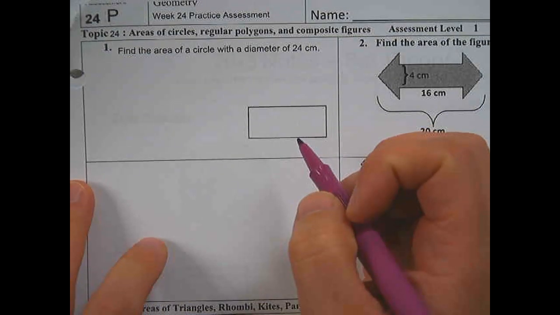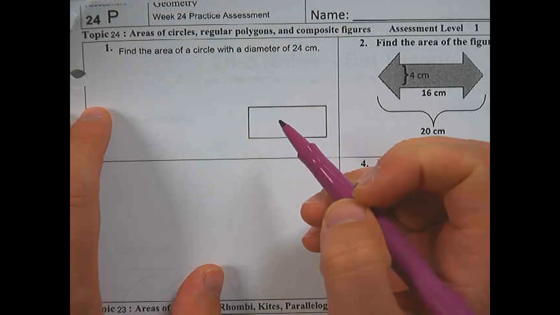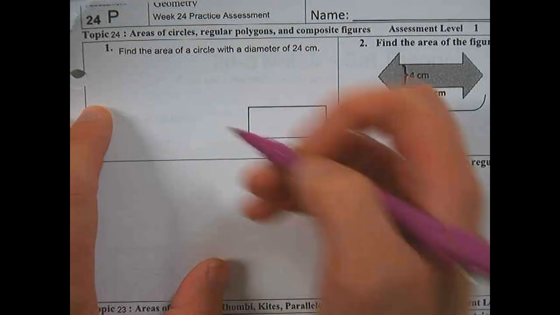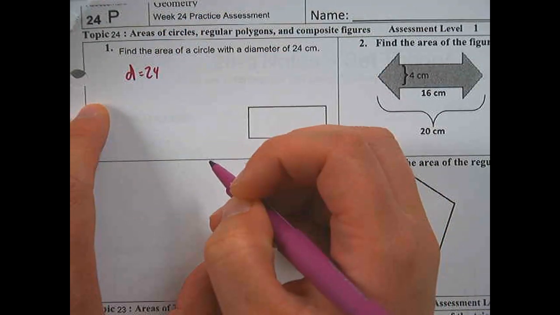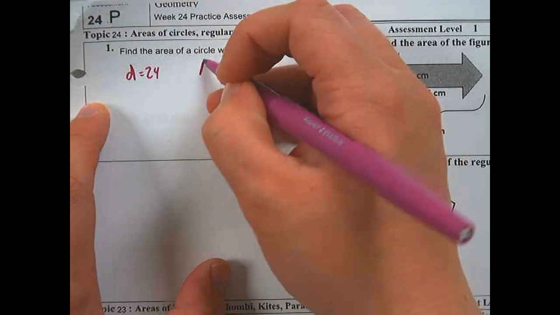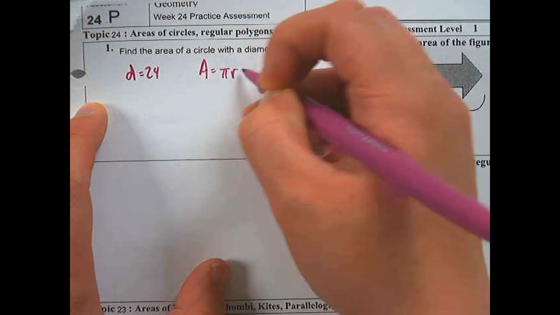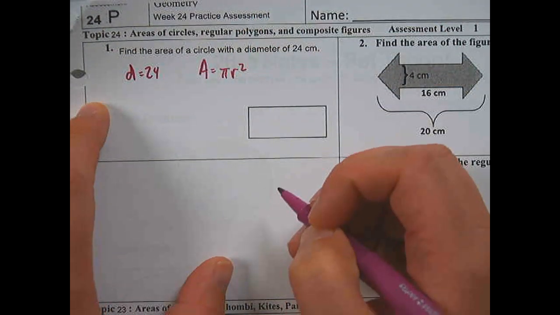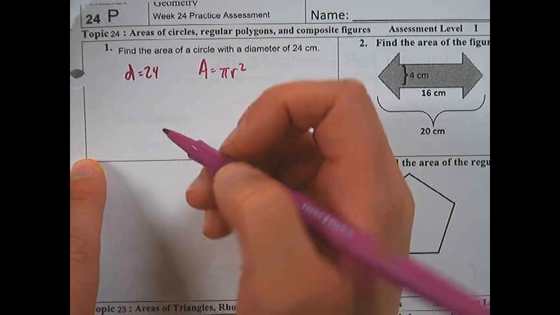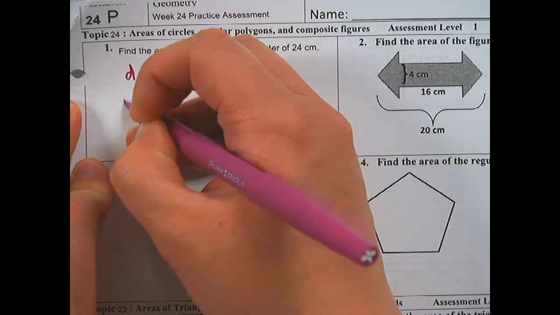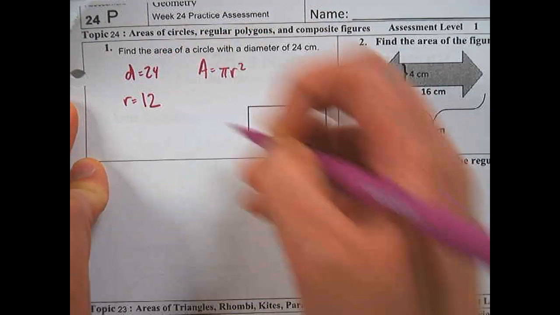So number 1 is to find the area of a circle with a diameter of 24 centimeters. If the diameter of a circle is 24, then the area formula is pi times the radius squared. So the first thing we need to do is find the radius. From diameter to radius, you divide by 2. So if the diameter is 24, the radius is 12.